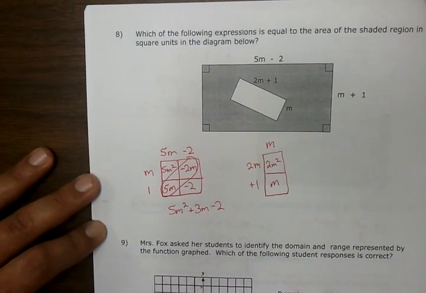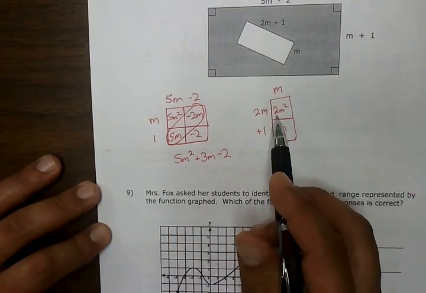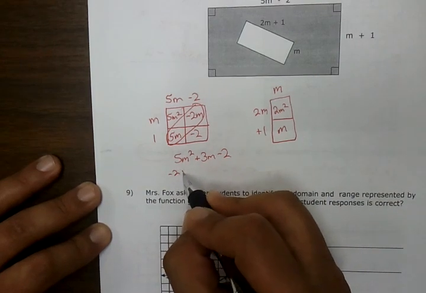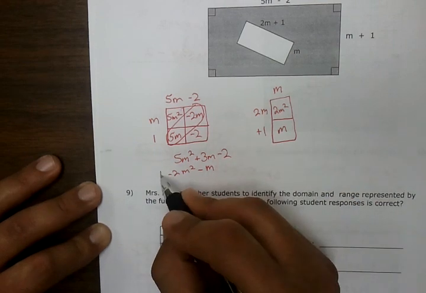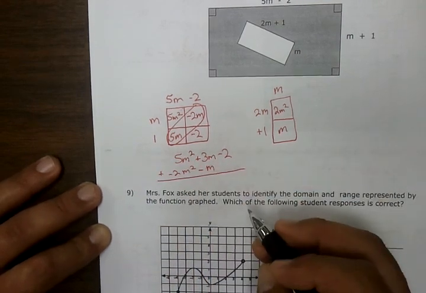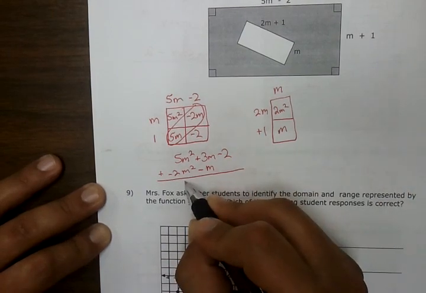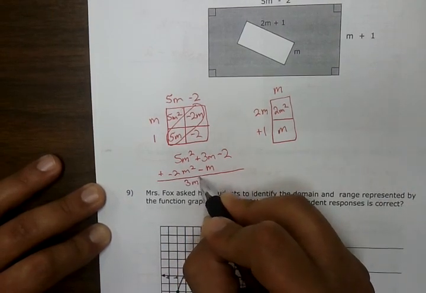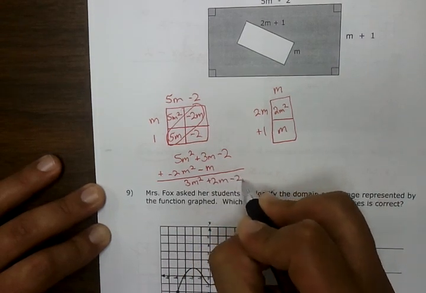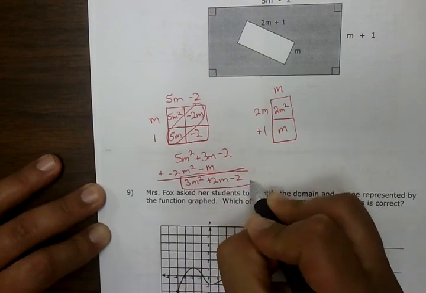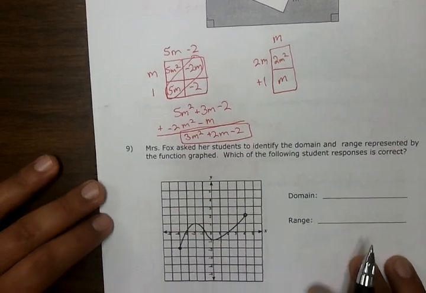And again, what we're going to do is subtract these values away from this. So when I grab this 2m squared, I'm going to put it as a negative 2m squared. When I grab this m, I'm going to put it as a negative m. And then I go ahead and see what the subtraction is. 5m squared minus 2m squared is 3m squared. 3m minus m is 2m, and you have negative 2 here. And there's your answer. Now, let's go on to the next question.